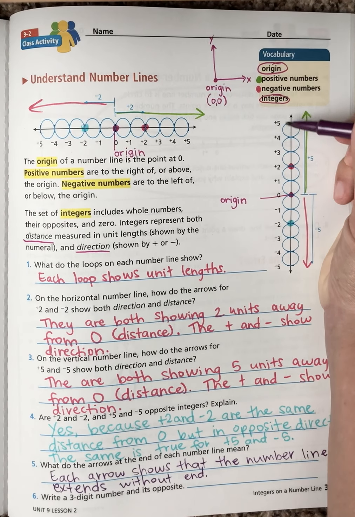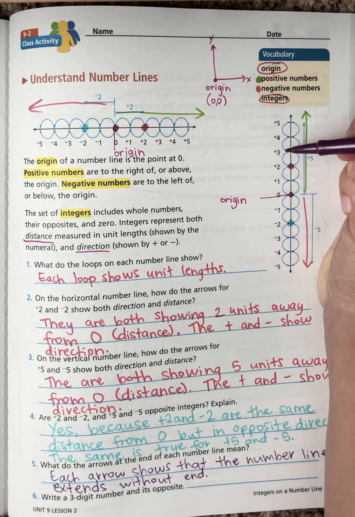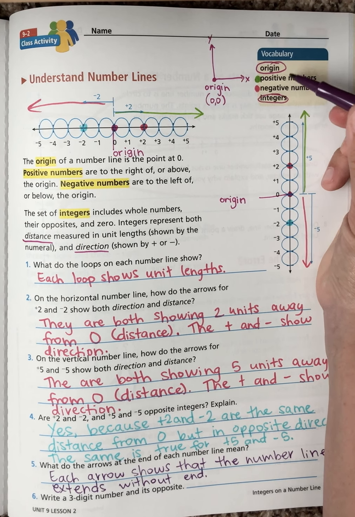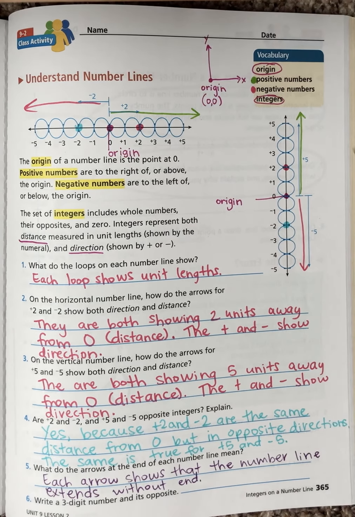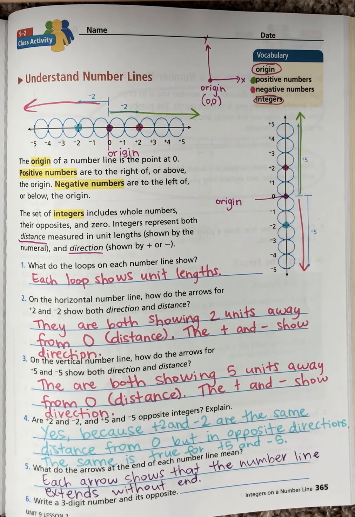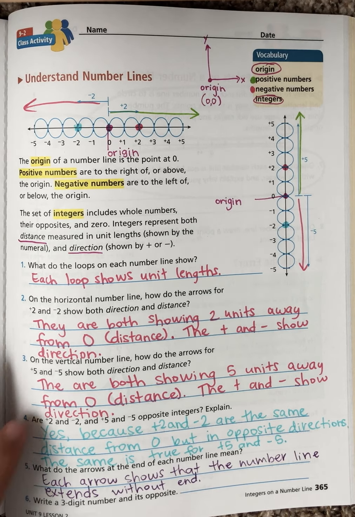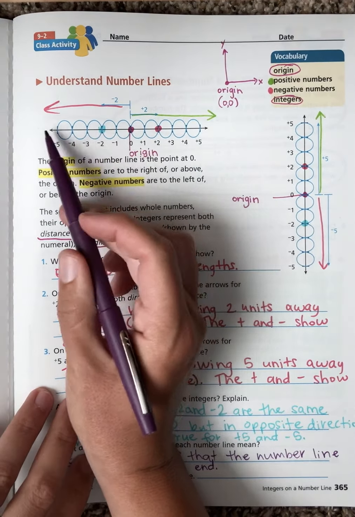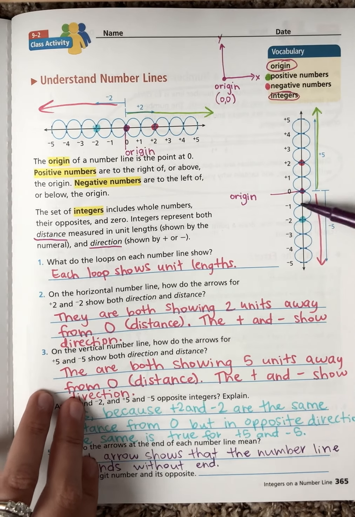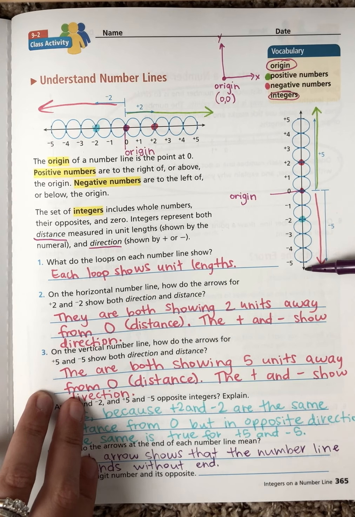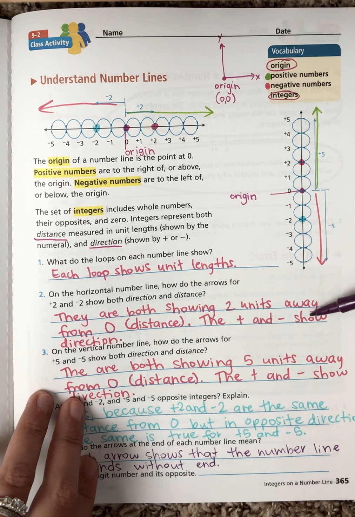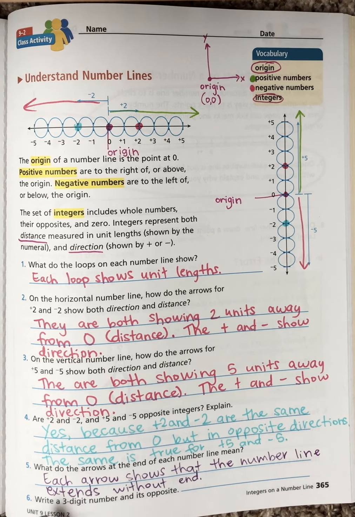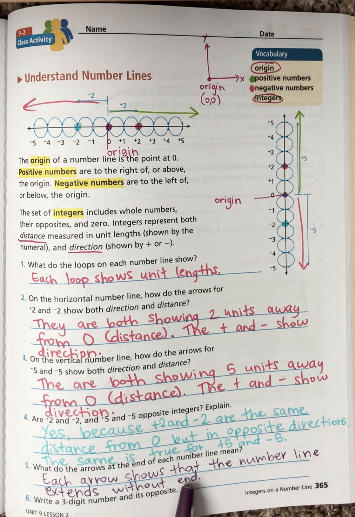So even though we have +1, +2, +3, +4, +5, that arrow means that this extends, it keeps going without end. It keeps going +6, +7, +8, all the way to positive whatever number you want, as long as it's an integer. And same with all the positives on the horizontal number line, as well as the negative part of each number line. You have -1, -2, all the way to -5. That arrow means that it continues beyond -6, -7, and so on. So what do those arrows mean? Each arrow shows that the number line extends without end.